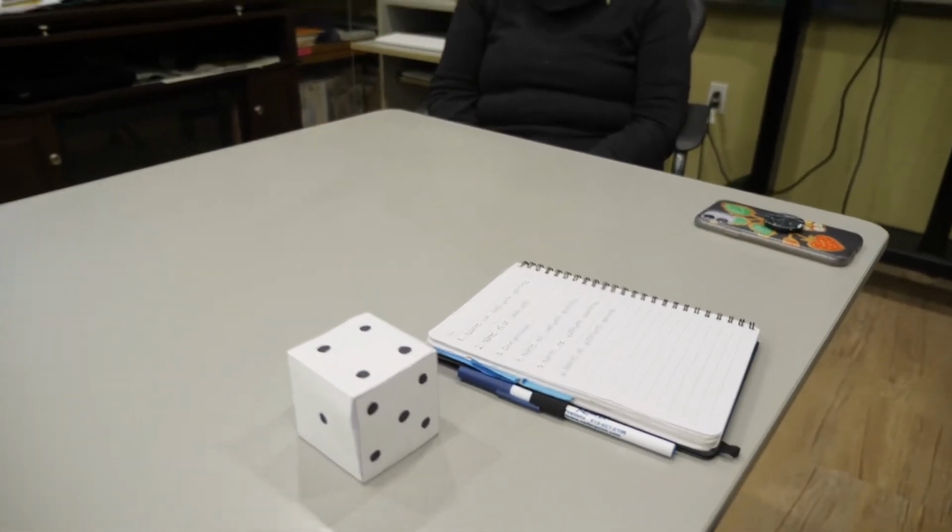Oh, let's ask another one. And that's an example of our dice activity here.